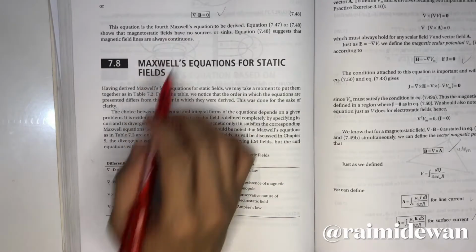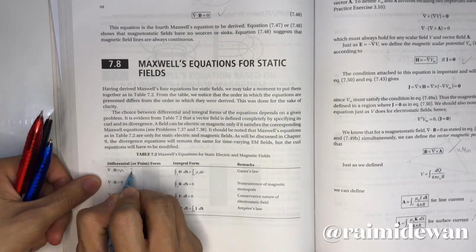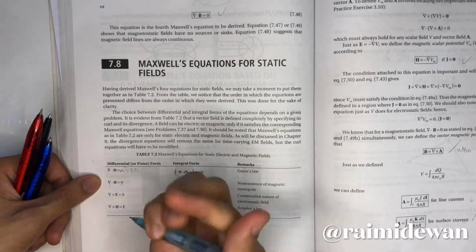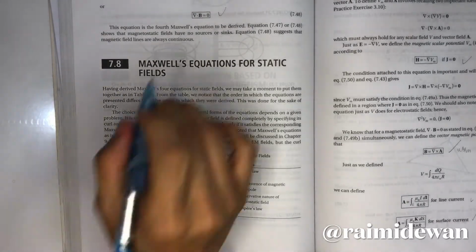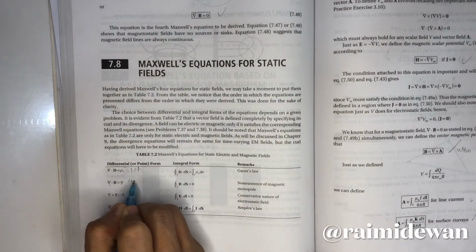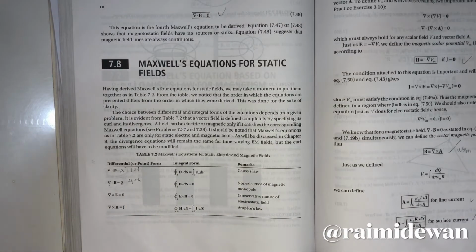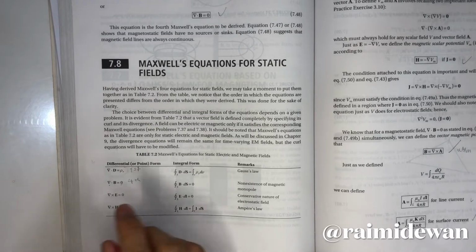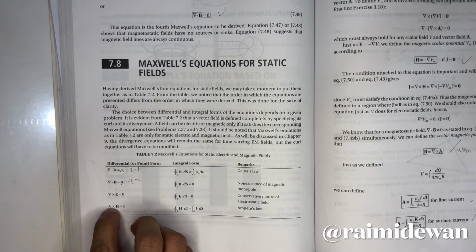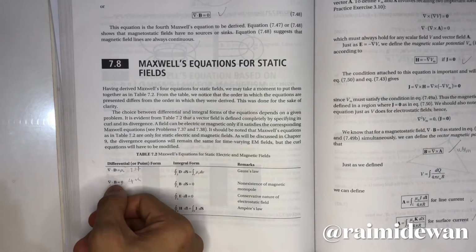I think I shared the link in the previous lecture, showing the list of Maxwell laws. So this one is your first Maxwell law, and this equation is the fourth Maxwell equation to be derived. I believe you learned this one. And this one, curl of H, is from the previous lecture where I shared the link. So this is the first Maxwell equation, and this is the fourth.